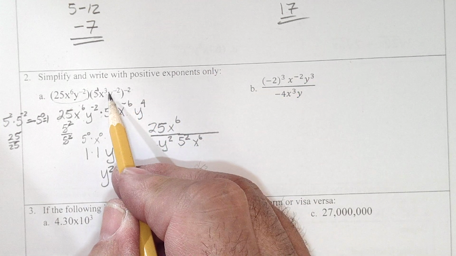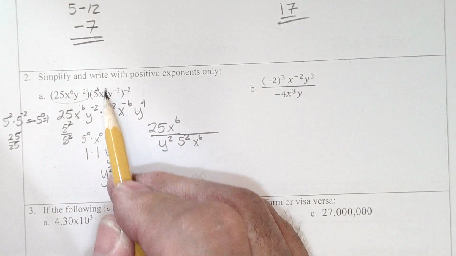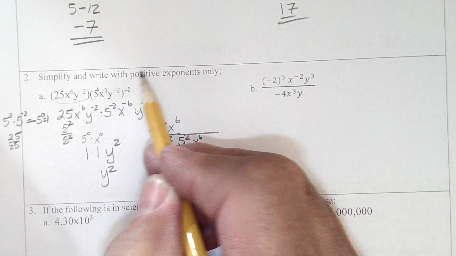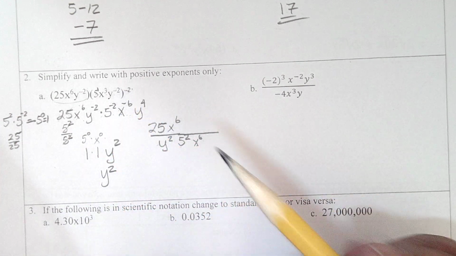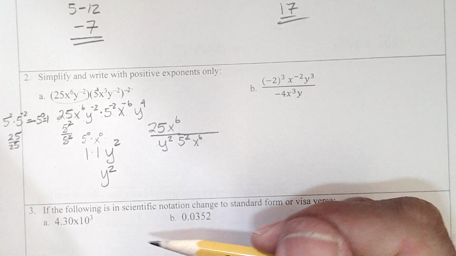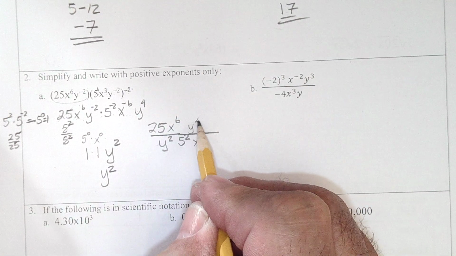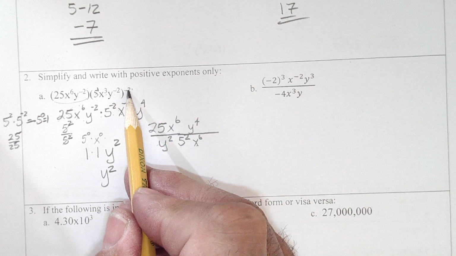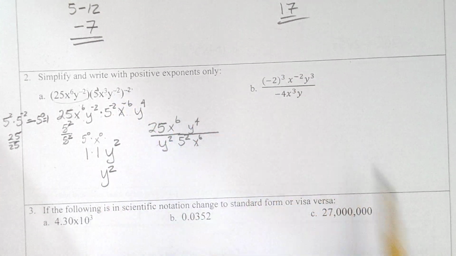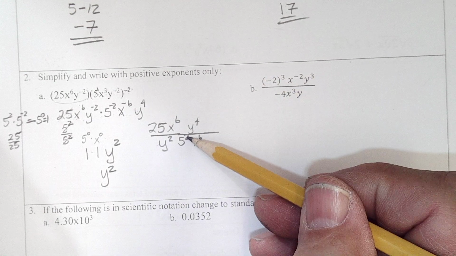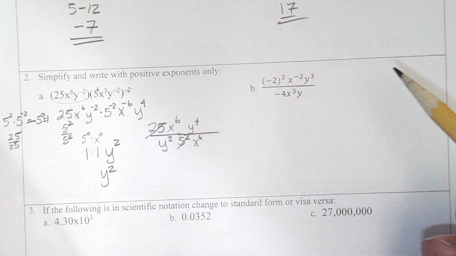And y to the minus 2 puts it down in the denominator, but if you take it to a minus 2 again, that moves it up and squares it, so it becomes y to the 4. Same thing you get if you multiply these two powers, and you get y to the plus 4. So 5 squared is 25.